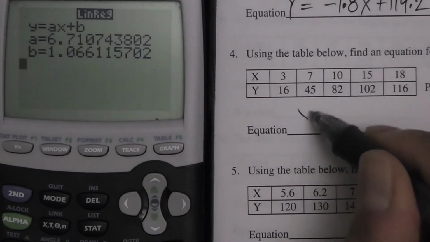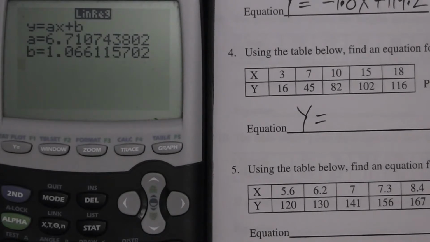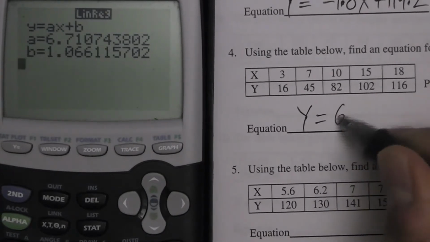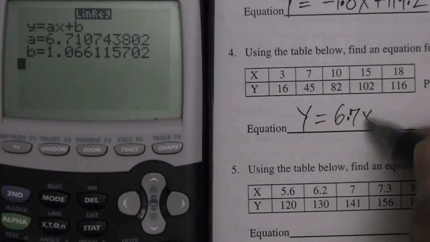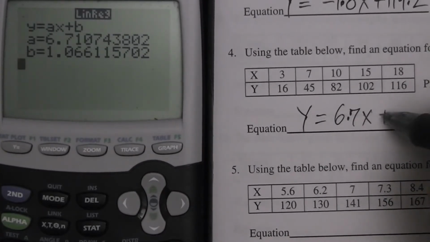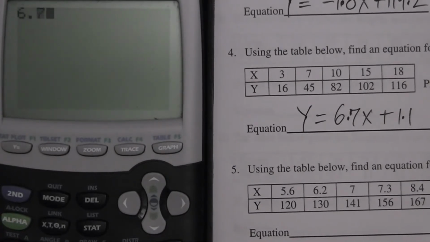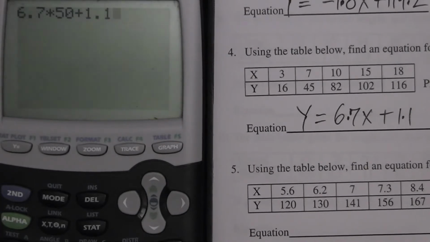Telling us that y is equal to 6.7x plus 1.1. When x is 50, that gives us a value of 336.1.